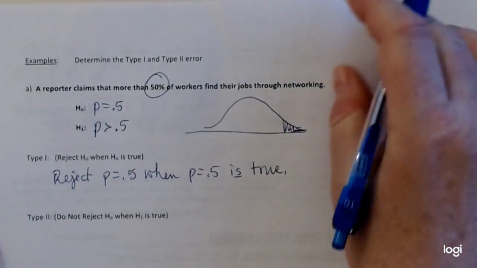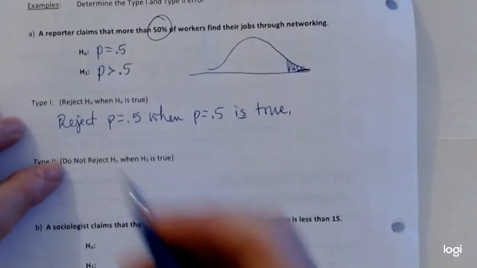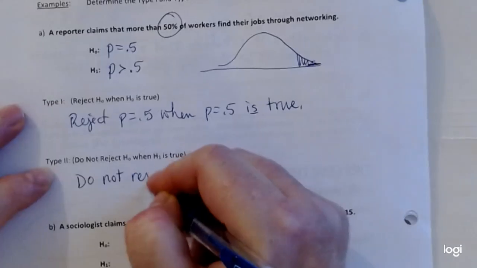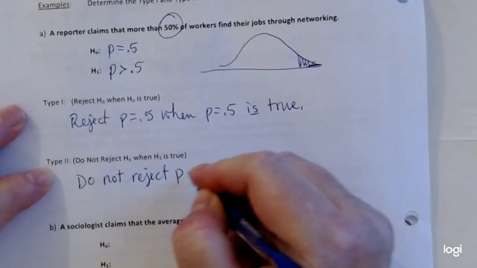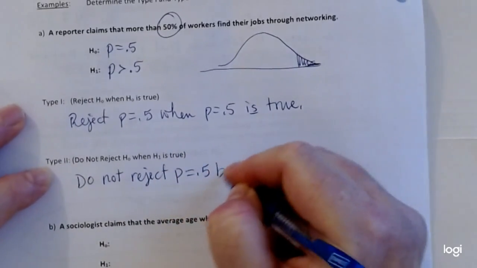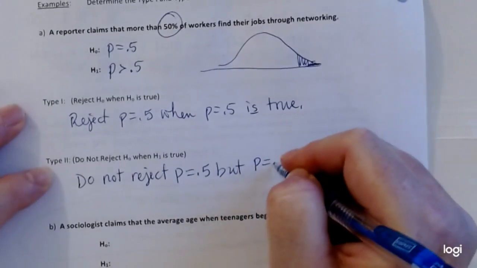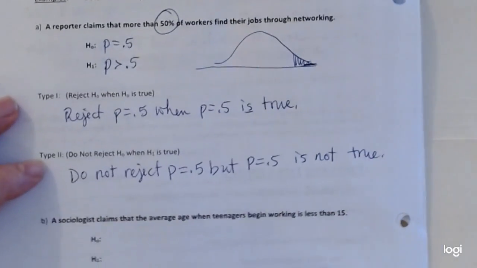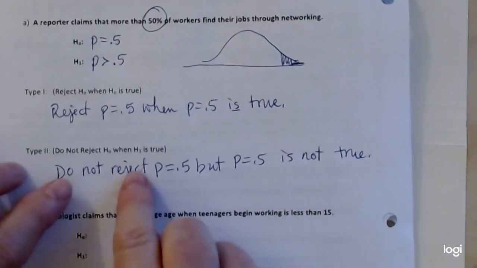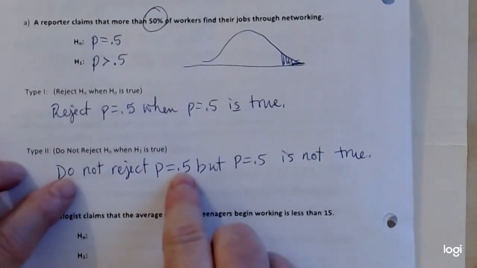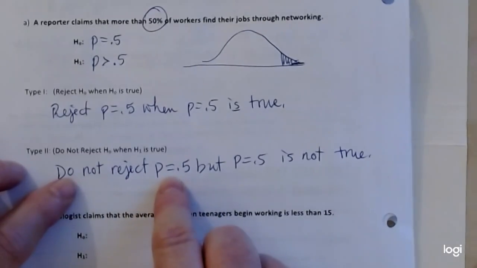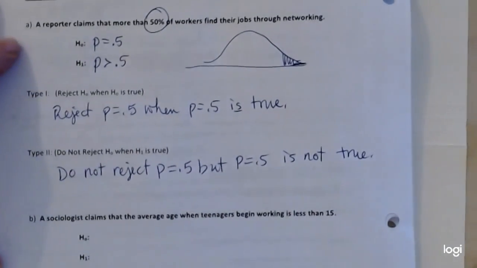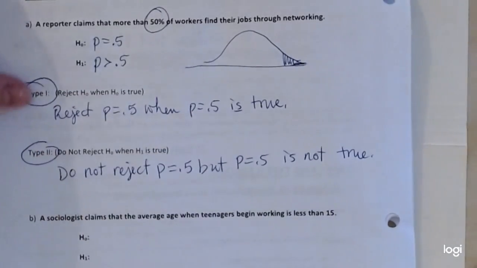A type 2 error is when we do not reject P equals 0.5, but P equals 0.5 is not true. It's not really 50%, but the evidence wasn't strong enough for us to reject that, so we have failed to reject P equals 0.5, but in reality, it's not 0.5. That would be a type 2 error as opposed to a type 1 error.